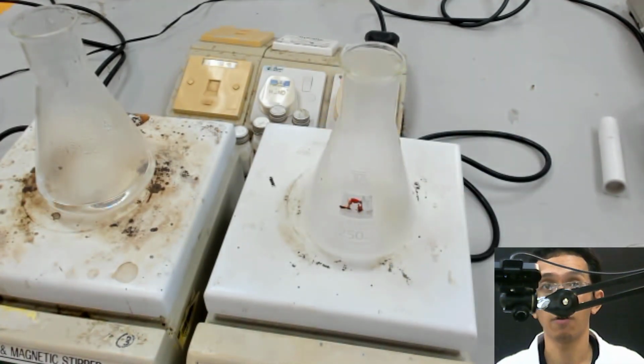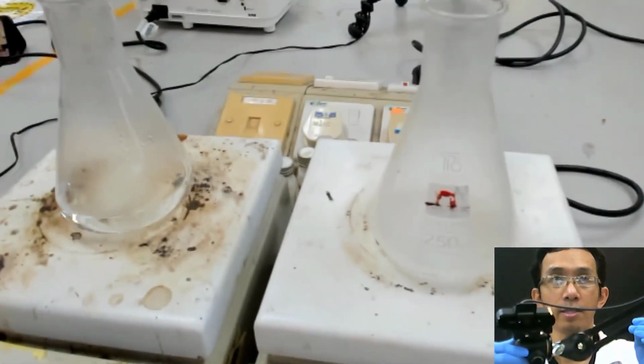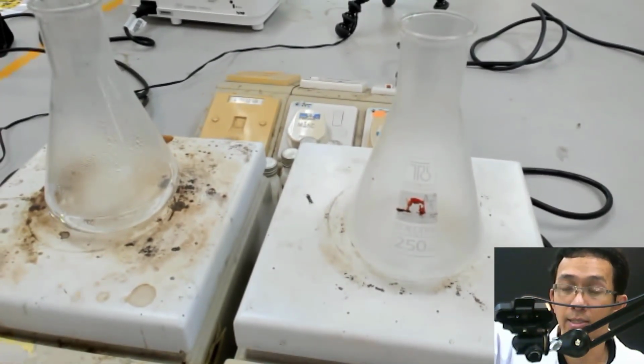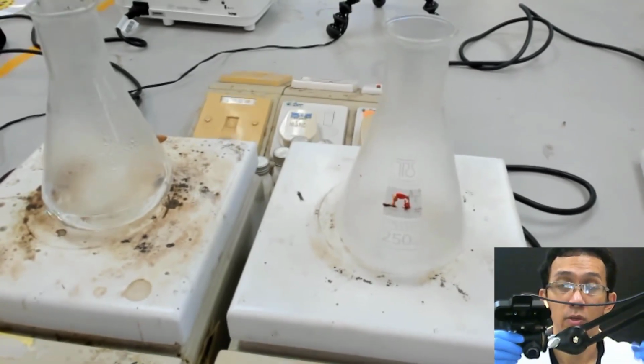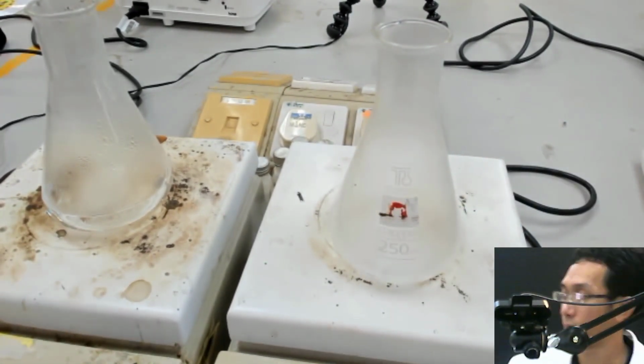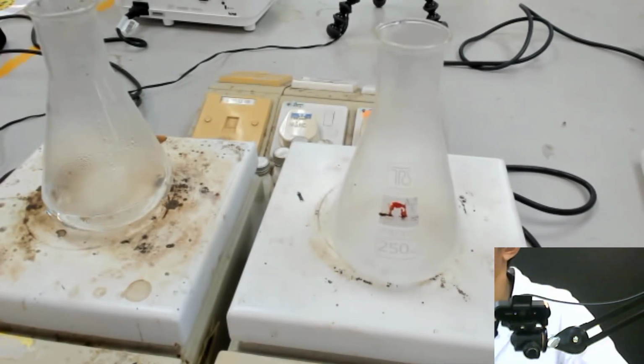We swirl until it's dissolved. While this is dissolving, I will take some ice from the next lab.